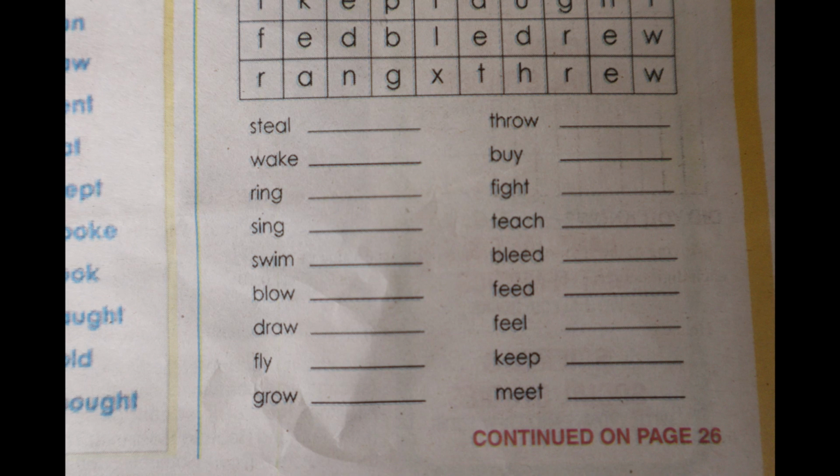Stole. Wake, woke, ring, rang, sing, sang, swim, swam, blow, blew, draw, drew, fly, flew, grow, grew, throw, threw, buy, bought, fight, fought, teach, taught, bleed, bled, feed, fed, feel, felt, keep, kept, meet, met.